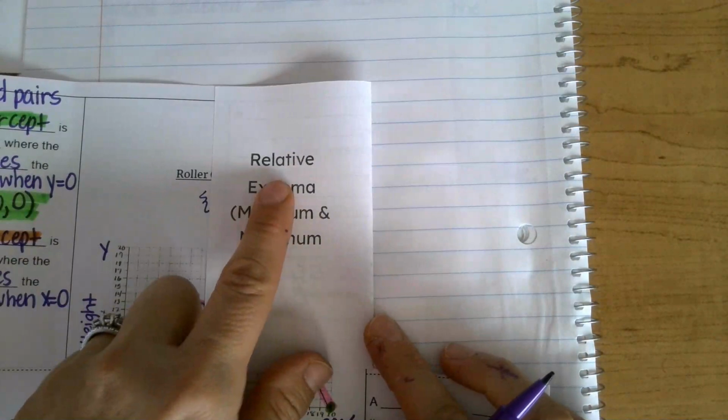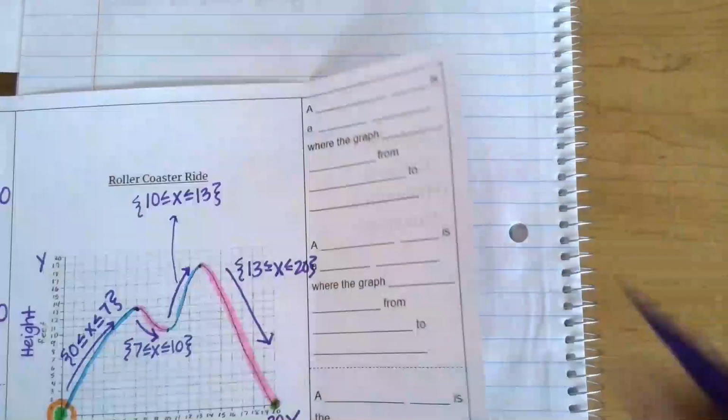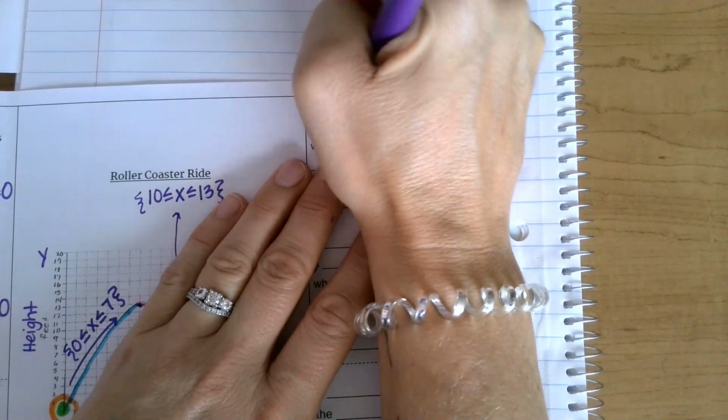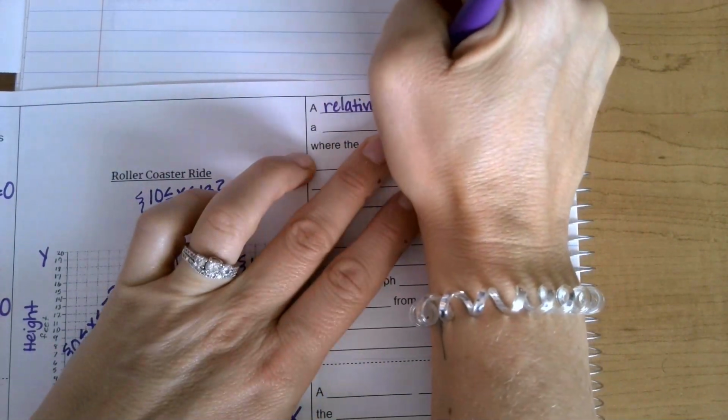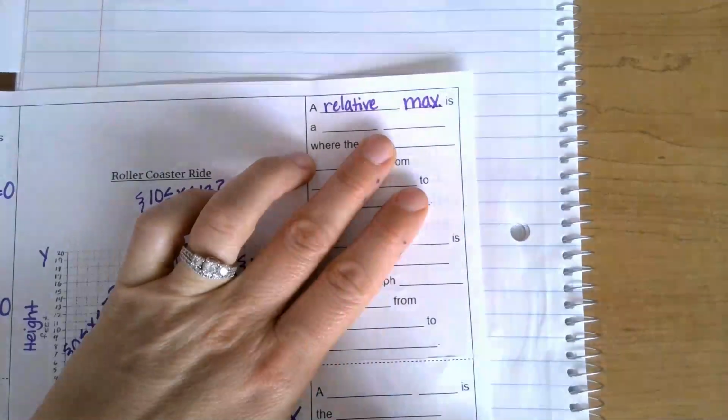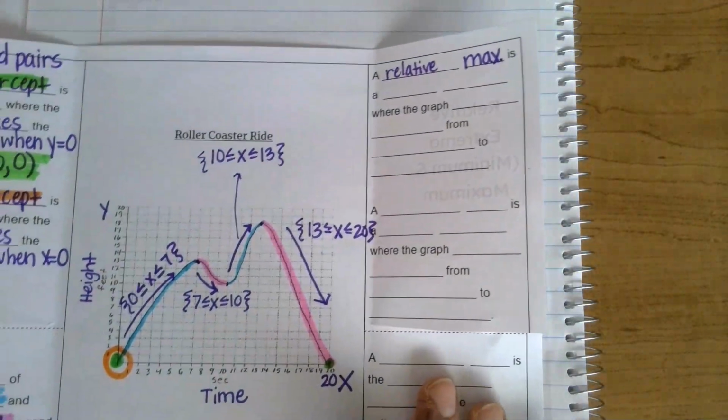All right, now let's go up here. So now we're going to talk about the extrema. So up here is the relative extrema. And there's the relative maximum and minimum. So a relative maximum, I'm just going to use max for maximum. If you have room to write it out, you can.